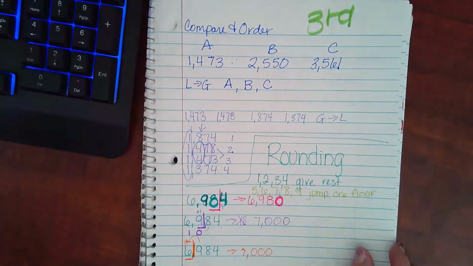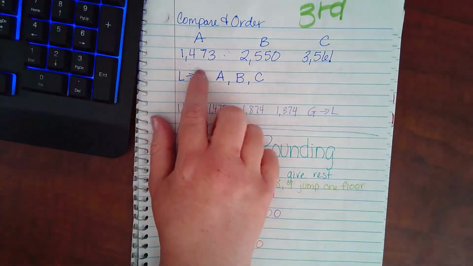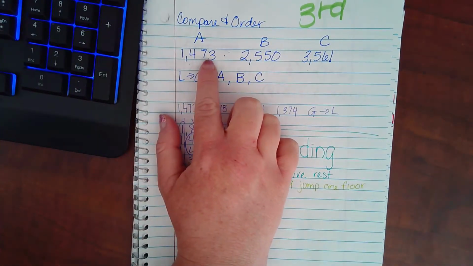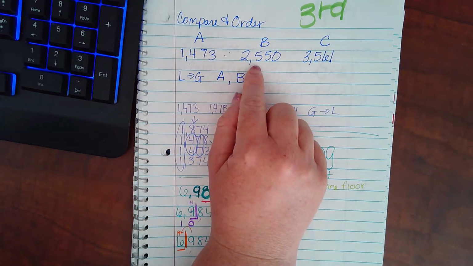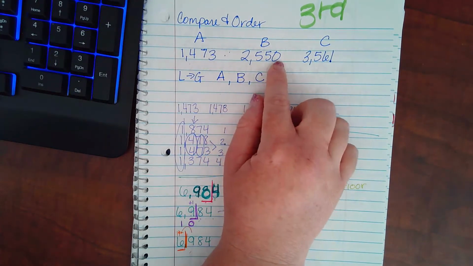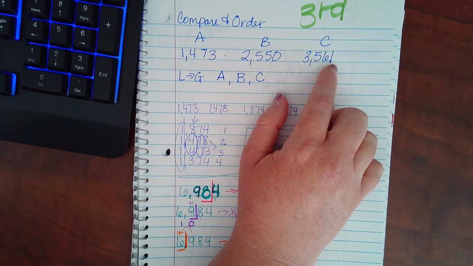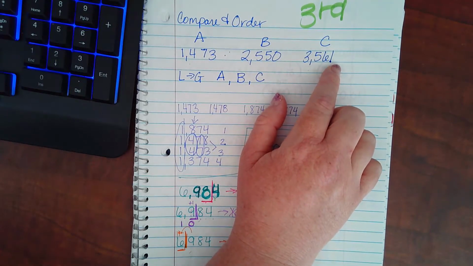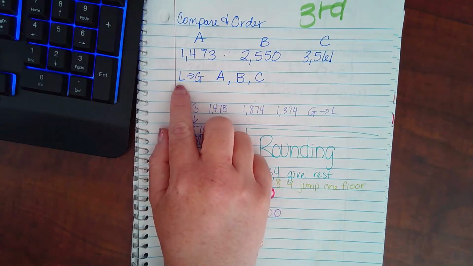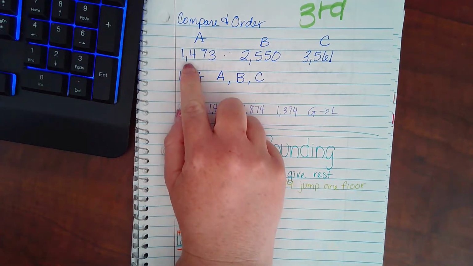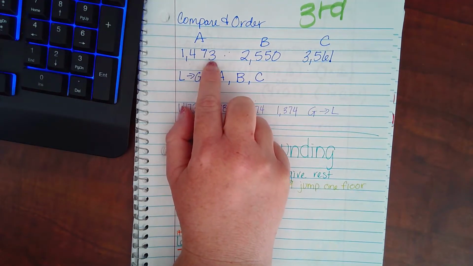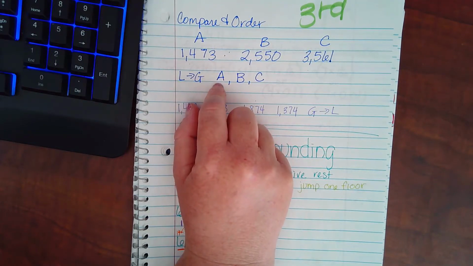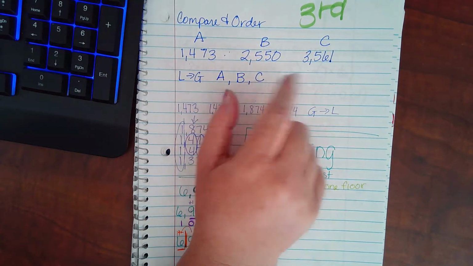Then we do some comparing and ordering of numbers. 1,473, 2,550, 3,561. And we order those from least to greatest. So 1,473 was the smallest number, then B, then C.